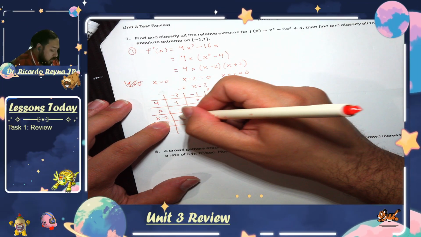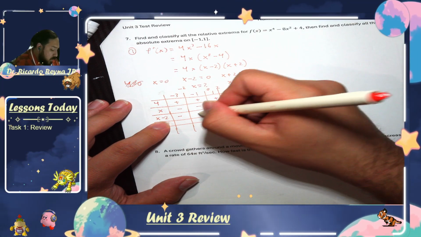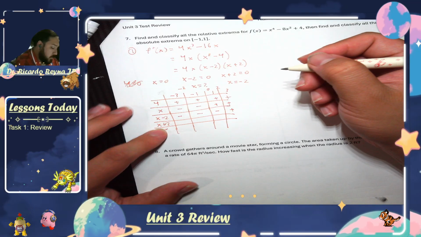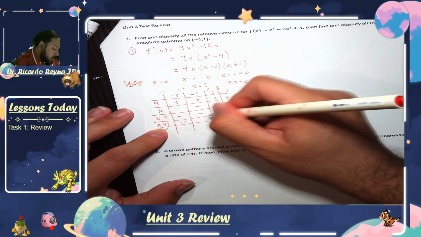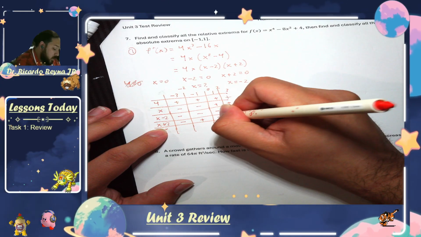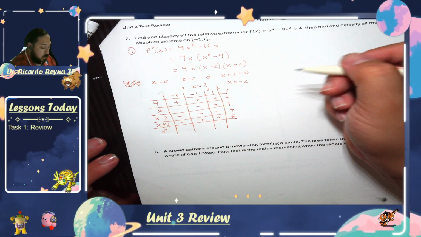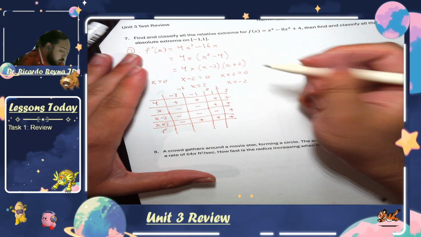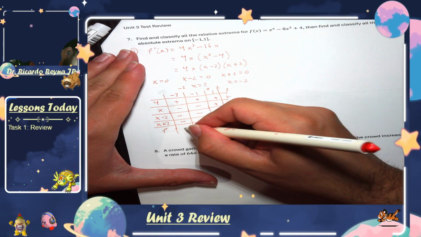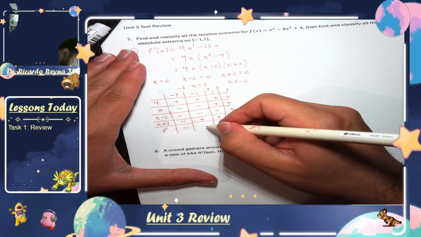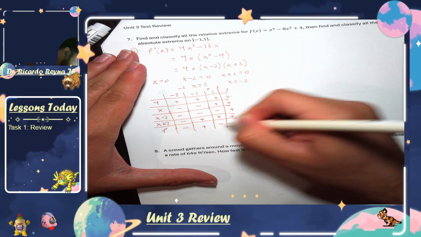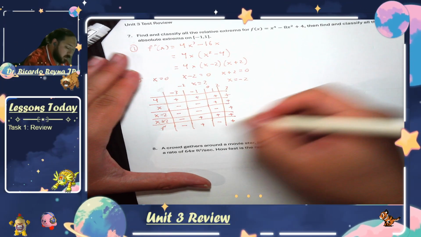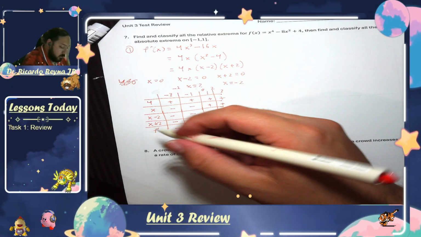X minus 2 will be negative with negative 3, negative with negative 1, negative with 1, but positive with 3. X plus 2 will be negative here, positive here, and then positive throughout. Okay? So then what's the whole sign? For here, it's going to be negative. For here, it's going to be positive. For here, it's going to be negative. And for here, it's going to be positive. So we can visualize this with a number line.